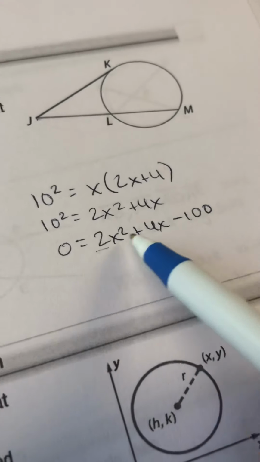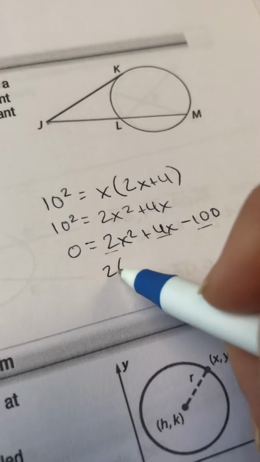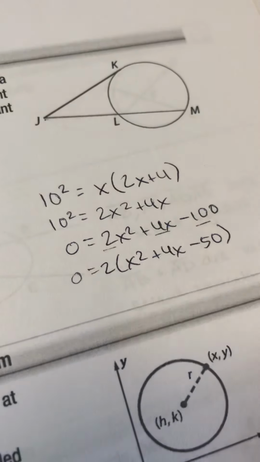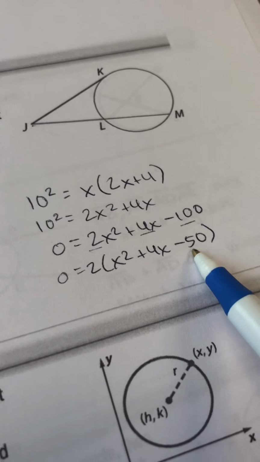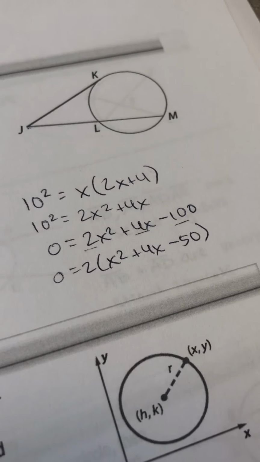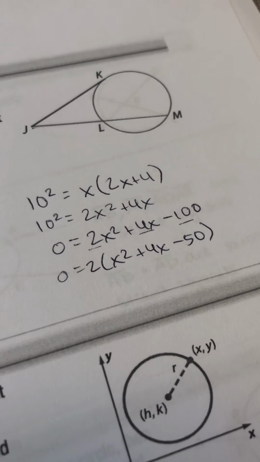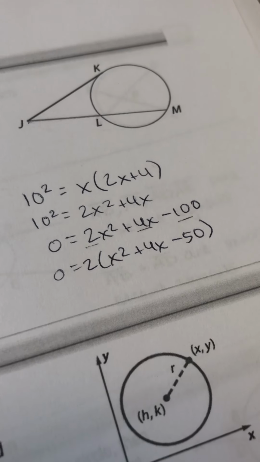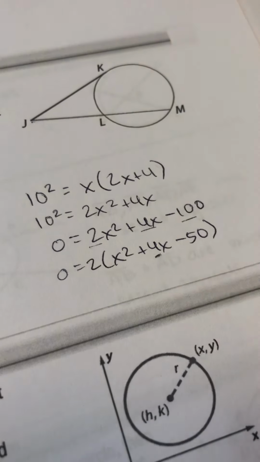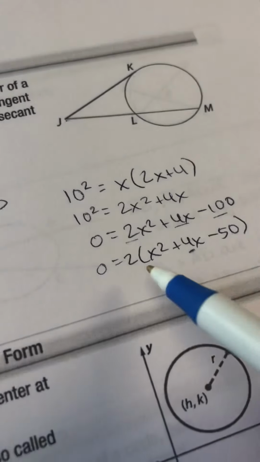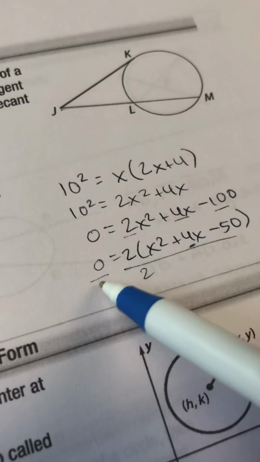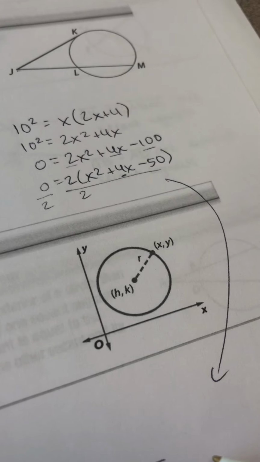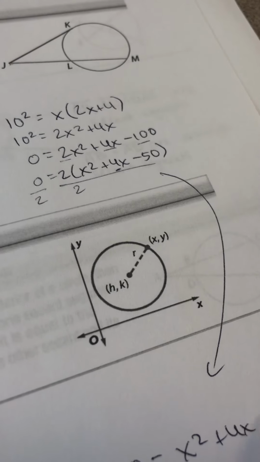And me personally, I see that there's a GCF of 2. I would factor that out. We're left with x squared plus 4x minus 50. This is still equal to 0. Are there any factors of negative 50 that add up to be 4? And hopefully you've come up with the fact that it is not factorable. So I notice that b's even, so what I'm first going to do is divide everything by 2. Let's get that 2 out of there. So come on down here, and we now have 0 equals x squared plus 4x minus 50.